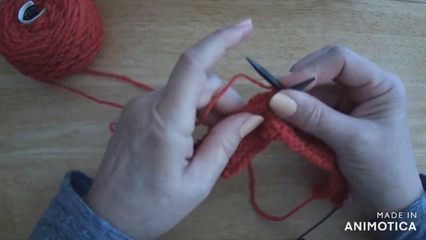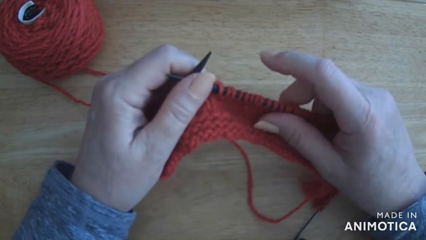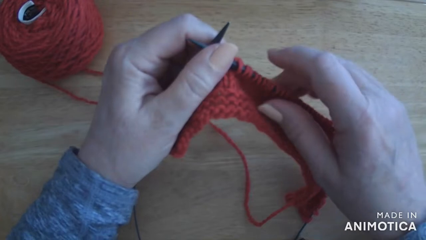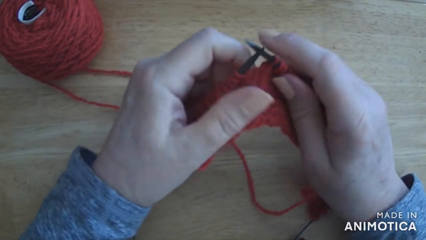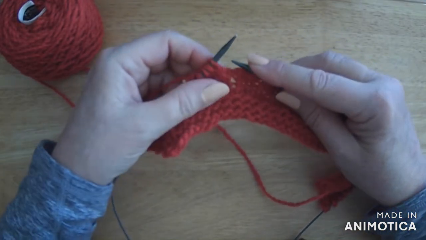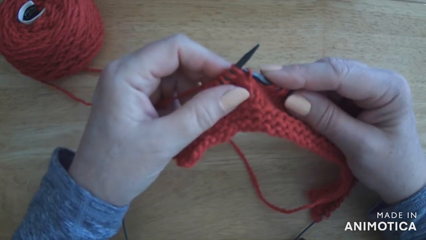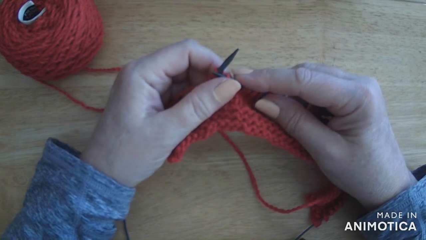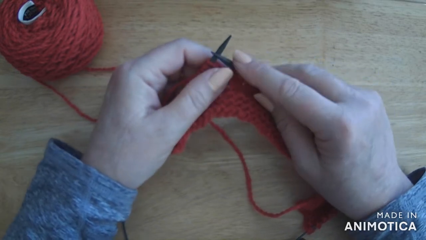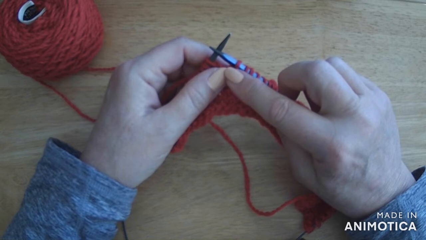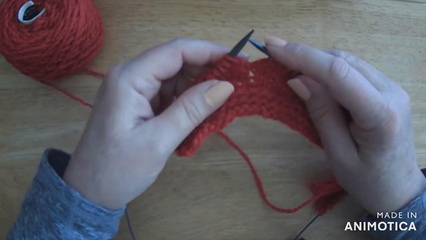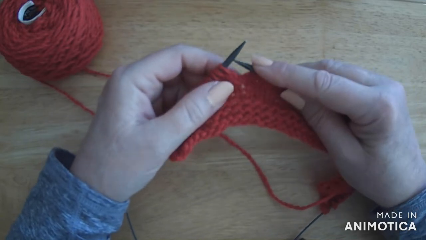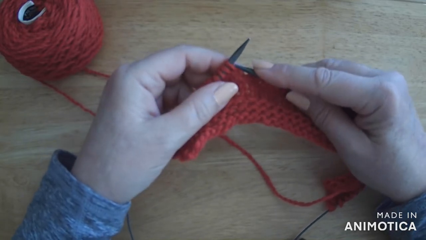So for the left lifted increase, what you do is you pick up with your right hand needle, you pick up the leg of the stitch below. Now someone explained this in an interesting way. If you think of the stitch that you're going to create as your baby stitch, you want to first work with your mother, and the mother is 1 generation below.